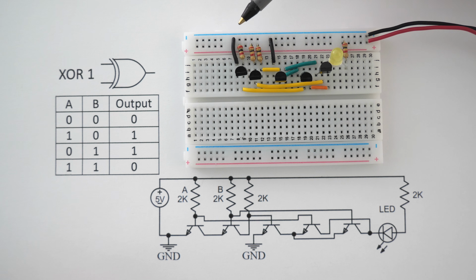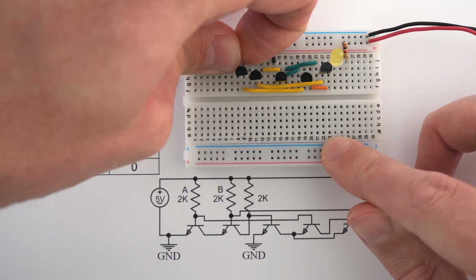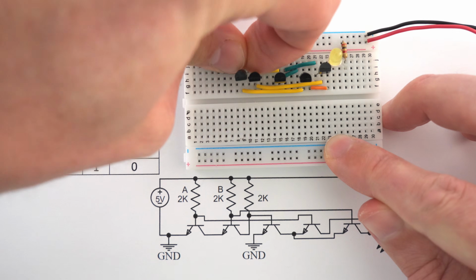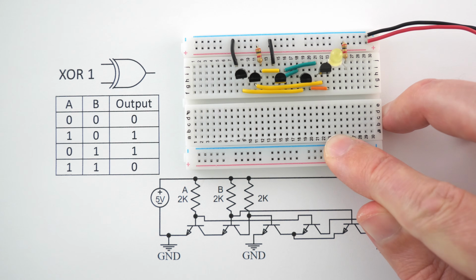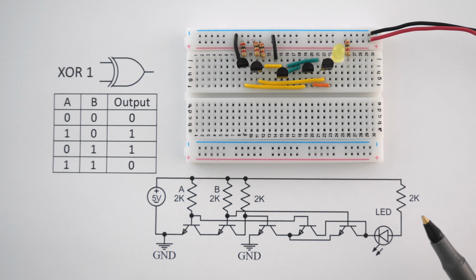So if we look at our circuit right here, right now we have inputs A and B on, and we can see that the output is off. Now if we remove input A, it should turn on, and then if we remove input A and B, it should shut off, which it does. This exclusive OR gate might seem complicated at first, but it's actually not that bad if you break it down.